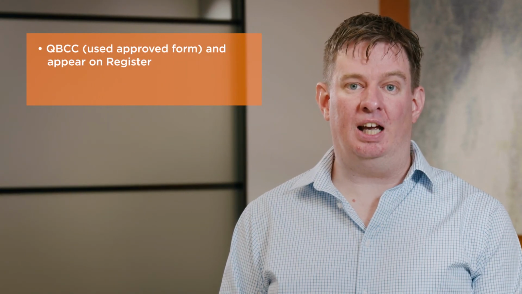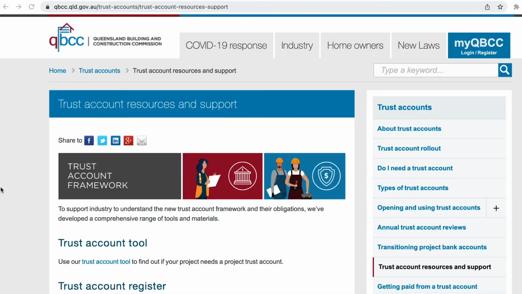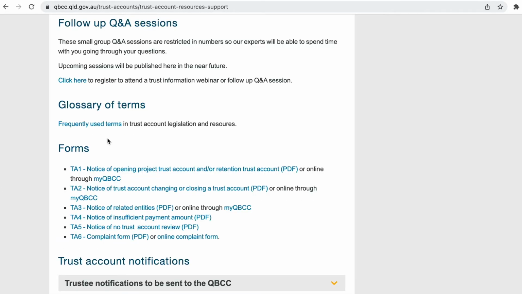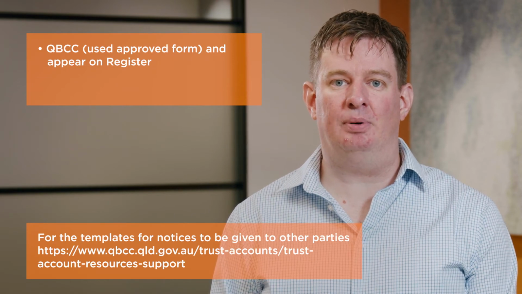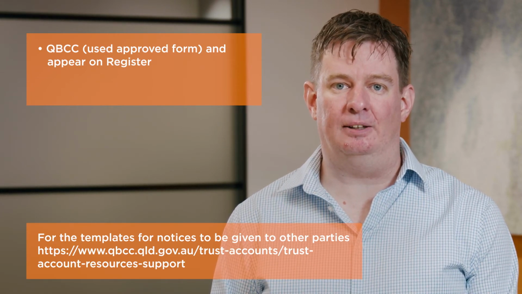Once you've got the account established, you need to notify quite a few people. The first people you have to notify are the QBCC. There's an approved form you have to use to do this, and it's available on the QBCC website. Once you've notified them, they'll put you on the public register that people can search to see that that project has a project trust account.